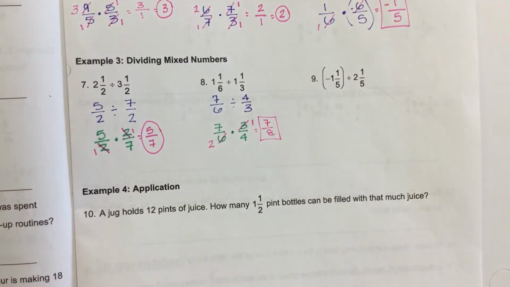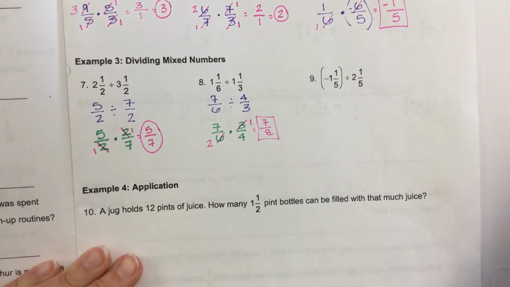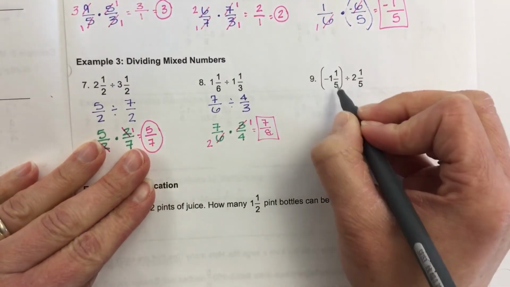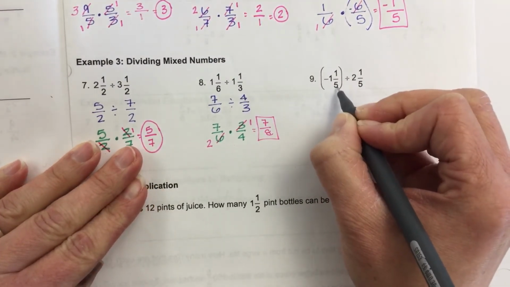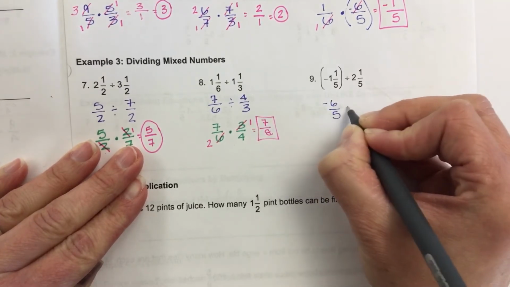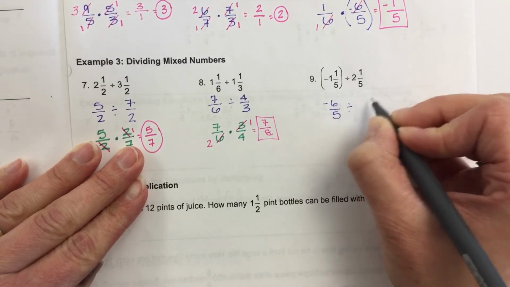Number 9, why don't you guys pause me and try this one on your own and check it with my answer. Go ahead and pause it. Okay, so if you have completed this, this is what you should get. We take our first number, 5 times 1 is 5, plus 1 is 6. 5 times 2 is 10, plus 1 is 11.